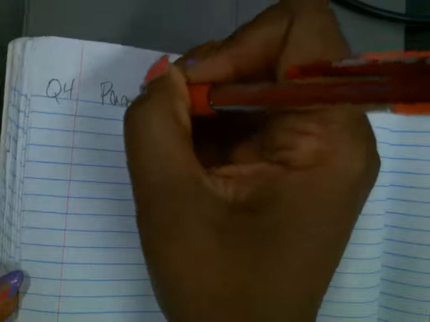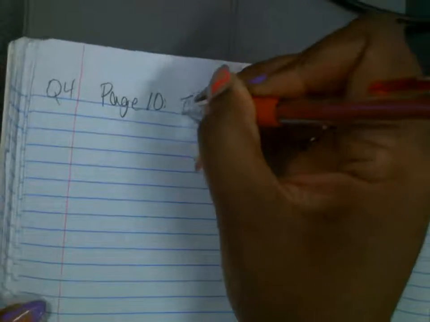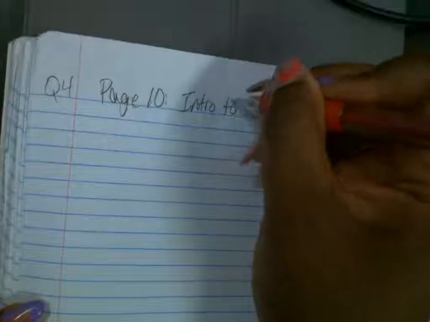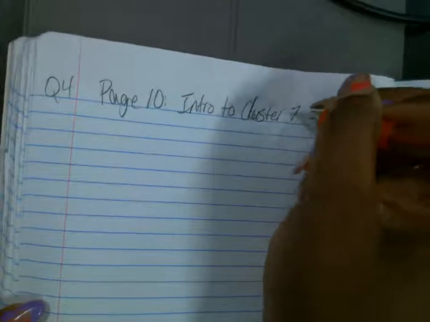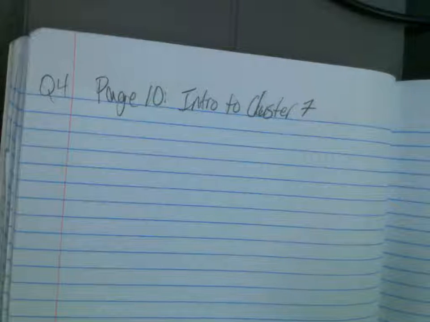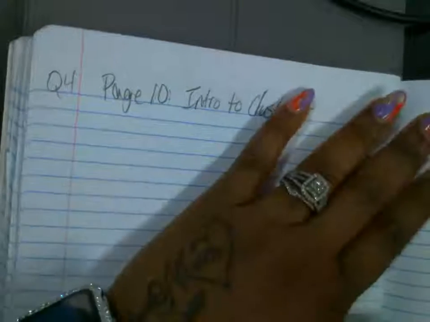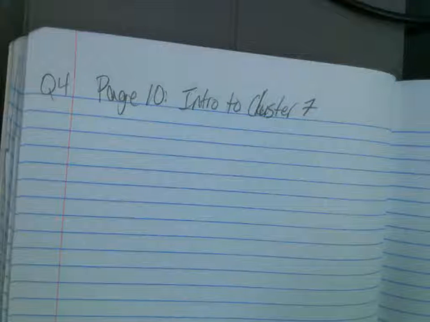Now we're going to go to page 10. This is going to be intro to cluster 7. So this is Q4. This is page 10. This is intro to cluster 7. And this is on Pythagorean Theorem and volume. I gave you a little half sheet. So we're going to paste the half sheet down. Let me show you what the half sheet looks like.